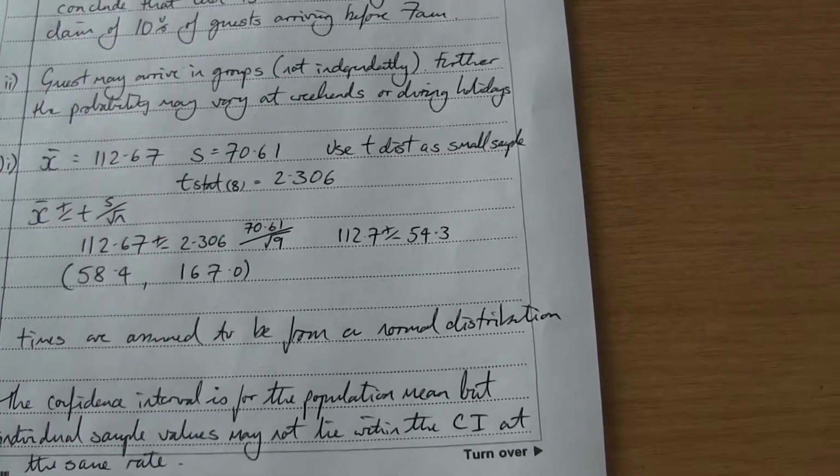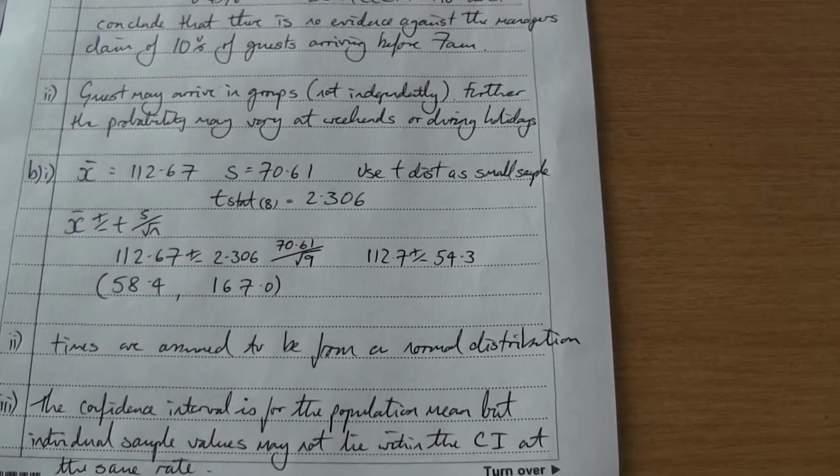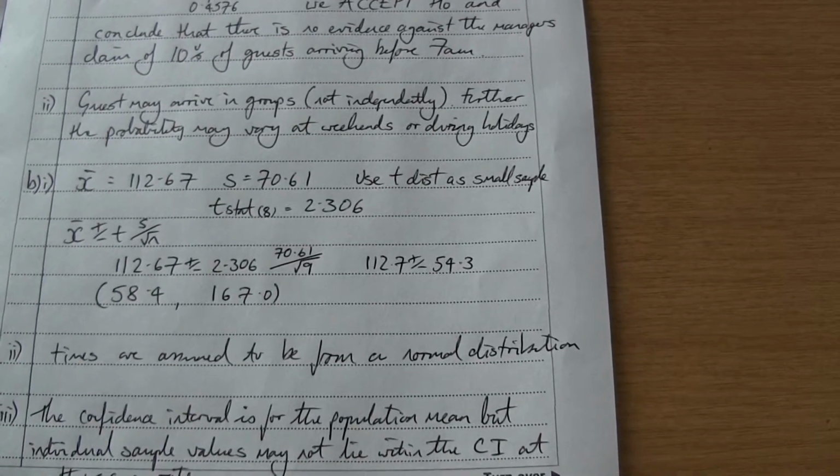I hope this has been a help. As I said at the start of the question, the most important thing with approximation questions is knowing when you can use each approximation for each distribution.